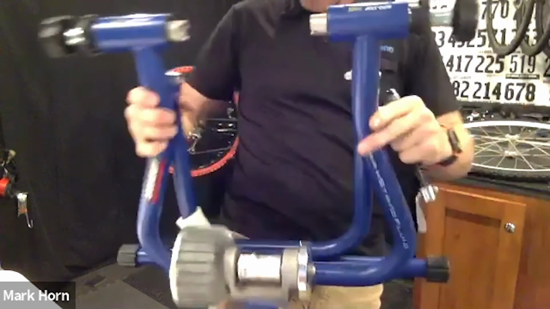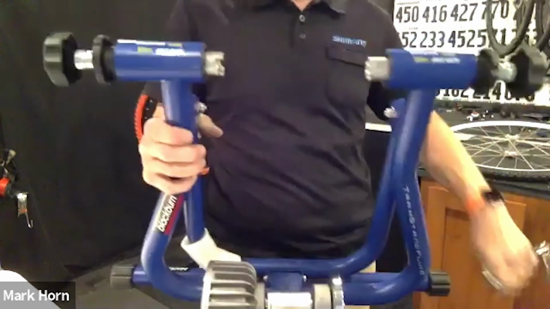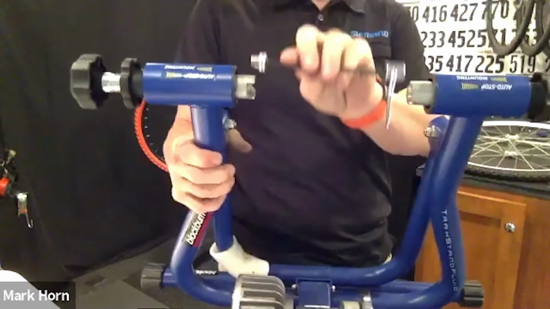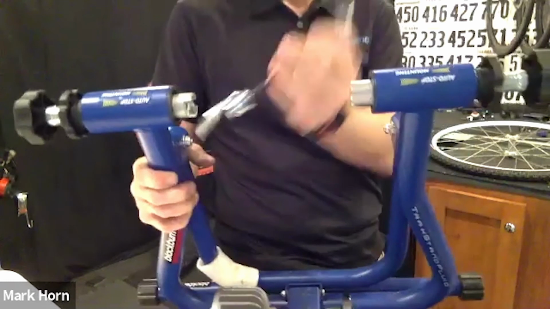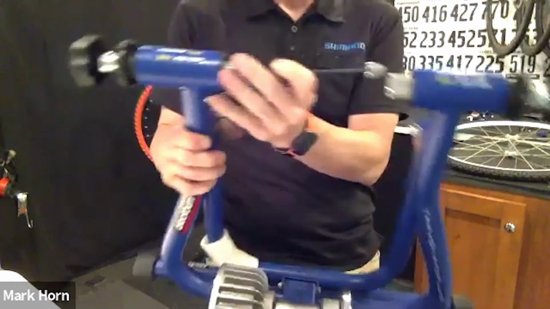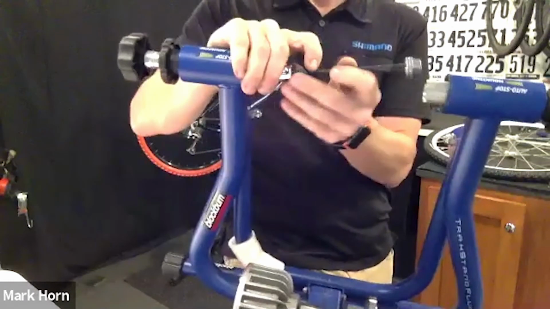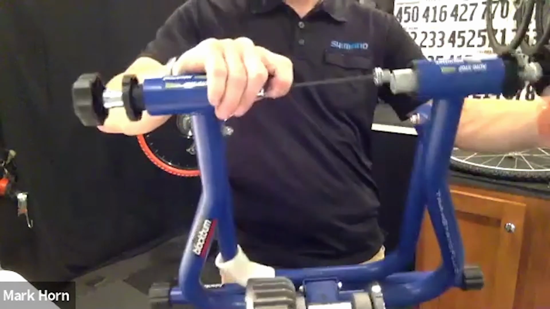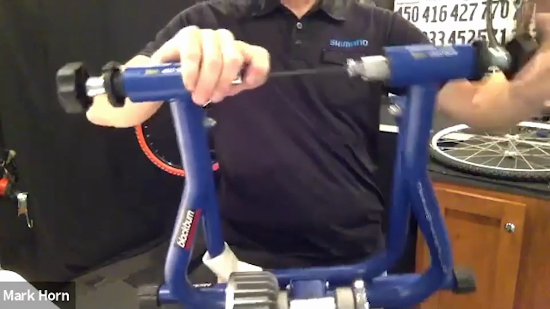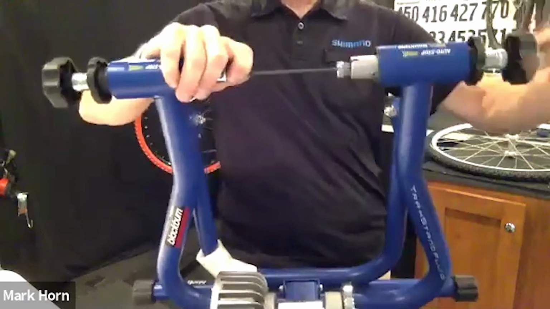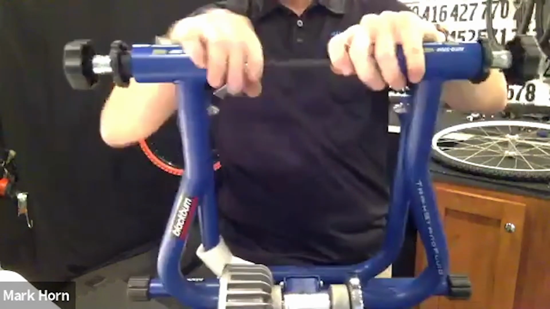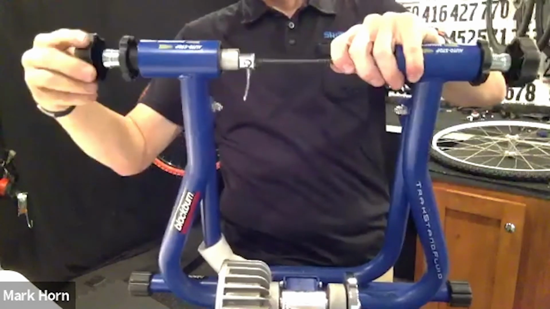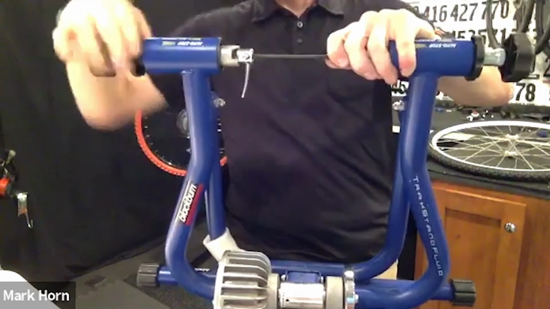So here is a Blackburn trainer that I had sitting here. And this skewer will fit into one end. Probably fits into that end better. And I've never used this, so please bear with me. Never used this one. I don't know how it works.